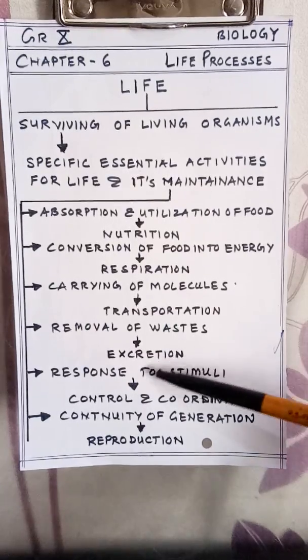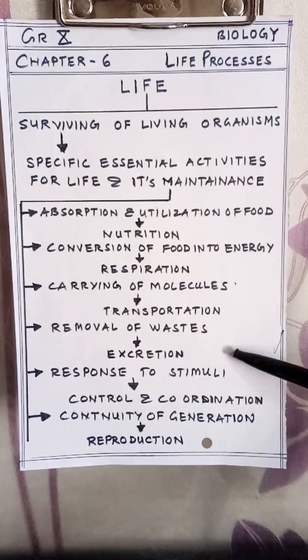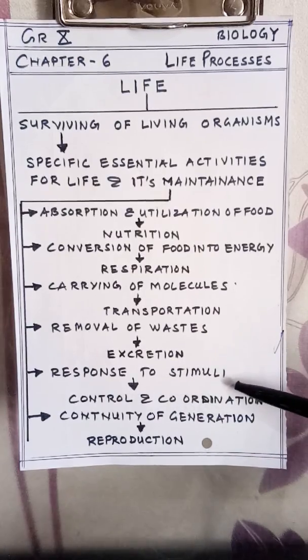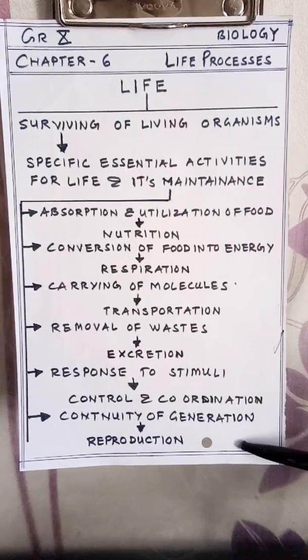The stimuli may have been developed by the environment also. We are responding towards the environment also. So this is called response to stimuli, which is necessary for the successful survival of a living entity.